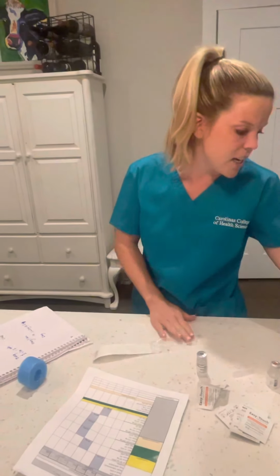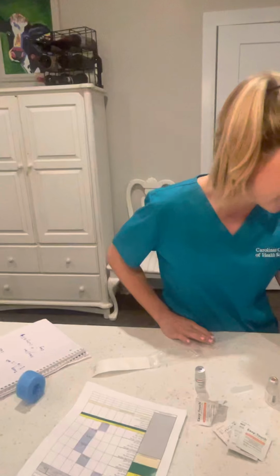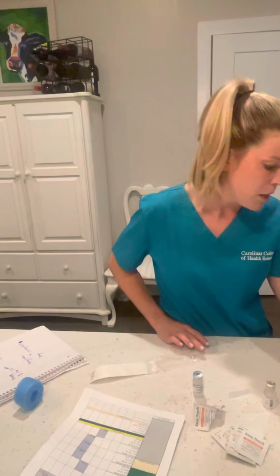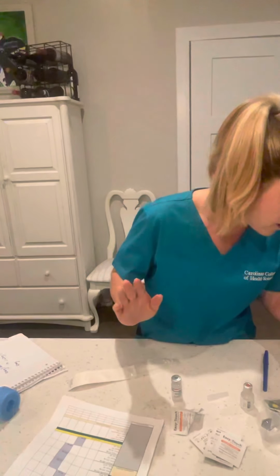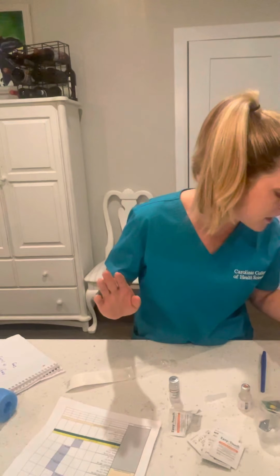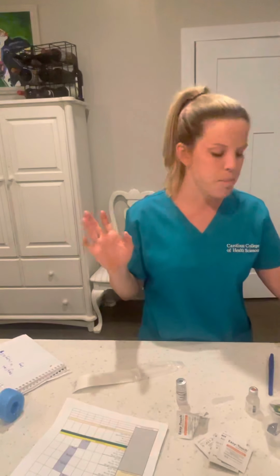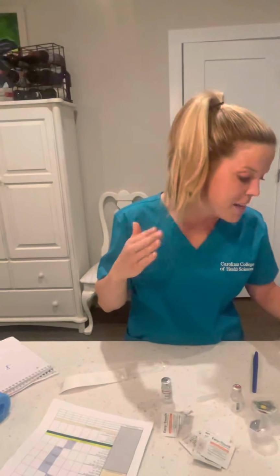Okay, so finally, administering medication via an NG tube. The head of the bed needs to be at a 30 to 45 degree angle. Prior to administering medications, you need to make sure that the suction is off on the tube, as well as if you have a continuous feed going, you need to turn off the feed before you give the medication.